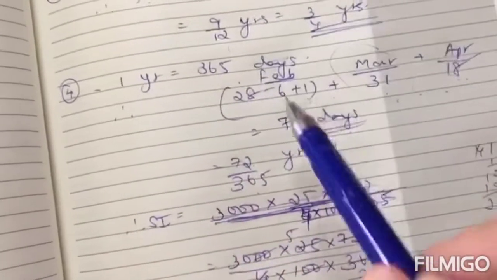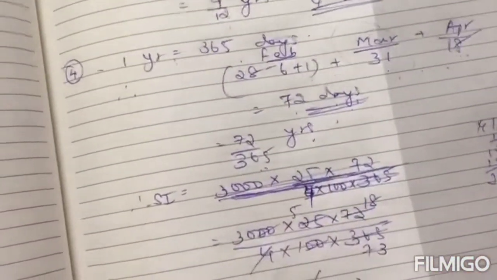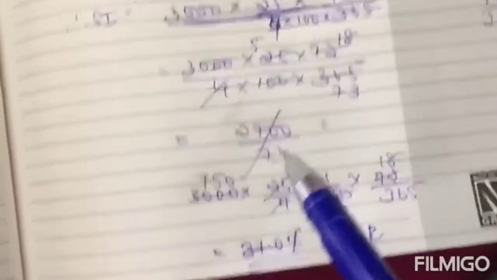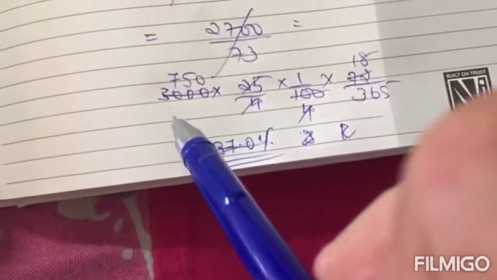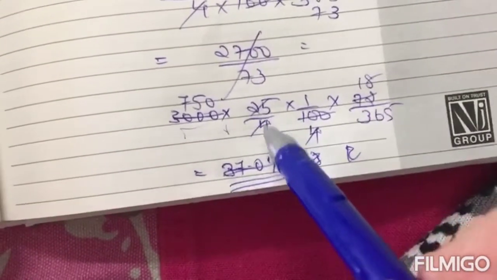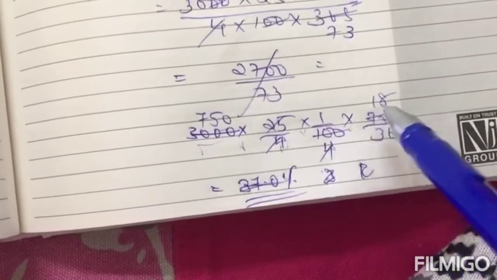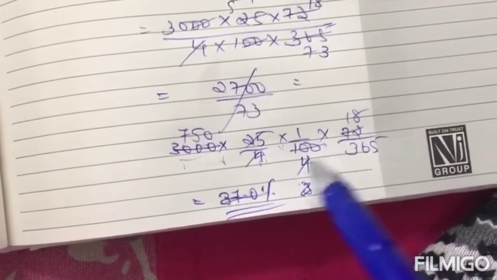1 year is 365 days, therefore 72 days will be how many years? 72 divided by 365. Then what do we do? Then as usual, we take the principal 3000 into the rate of interest, which is 6 and 1/4%, can be written as 25 by 4 into 1/100 into 72 by 365. Once you simplify, you will get an answer of 37 rupees.